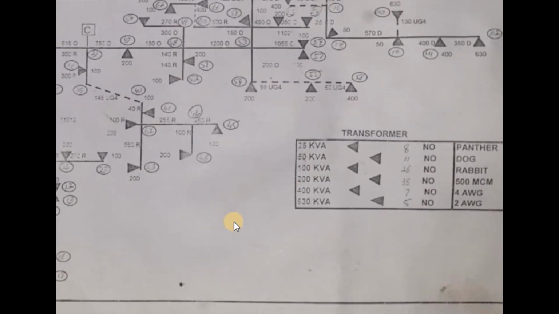This is our single line diagram of the 11 kV Zaman Park feeder, which we have used in our project for analysis. Here we have 8 transformers of 25 kVA, 8 transformers of 50 kVA, 26 transformers of 100 kVA, 38 transformers of 200 kVA rating, 7 of 400, and 5 of 630 kVA rating.